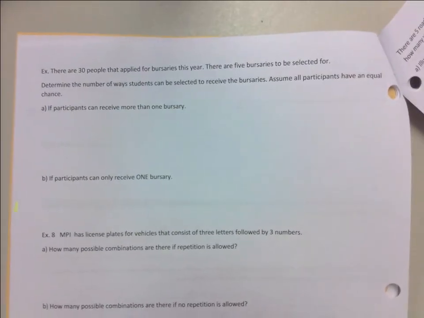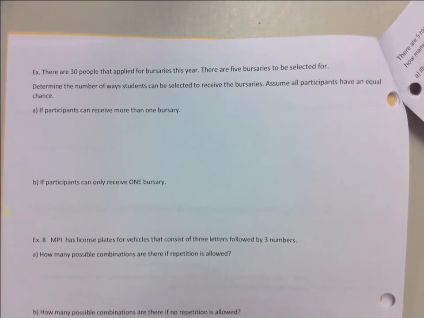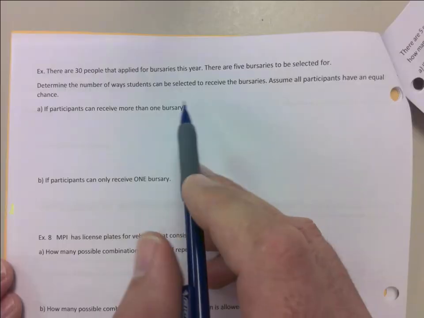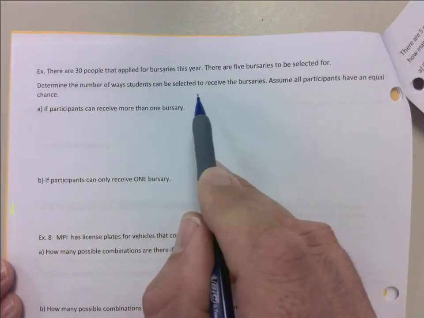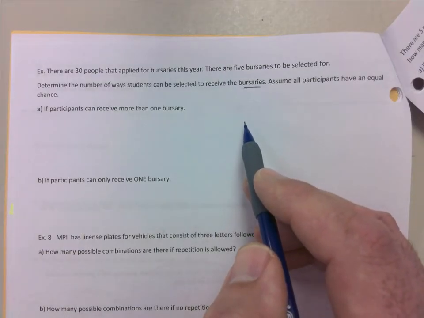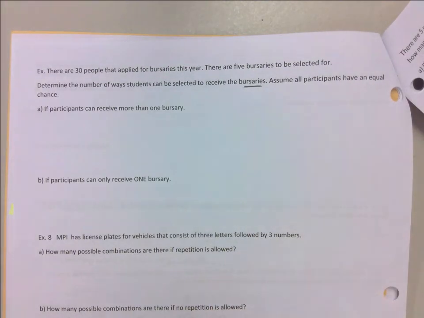Oh, this is the one, I think. Yeah, this is the one where it's bursary. Same idea as an award. There are 30 people that applied for bursaries this year. There are 5 bursaries to be selected for. Determine the number of ways that students can be selected to receive these bursaries. Like it's kind of like the same, it's a monetary amount, right? You get some money. Okay.